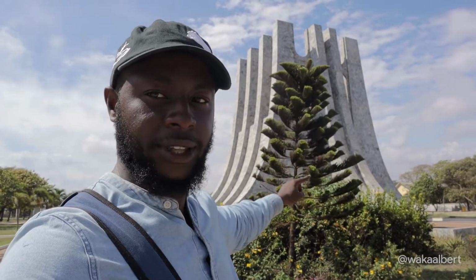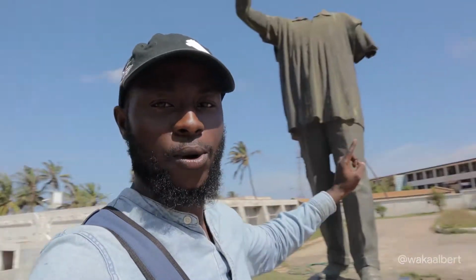At the back of this ark is another statue of Dr. Nkrumah, but without the head. The head is here. And the reason why the head is separate from the body is that this was actually the original statue of Dr. Nkrumah, not the one outside there. This is the original one, and it was in front of the old parliamentary building. But there was a coup in 1966, and while all the shooting was going on, one of the bullets hit the head, and so the head fell off the body of the statue to the ground.